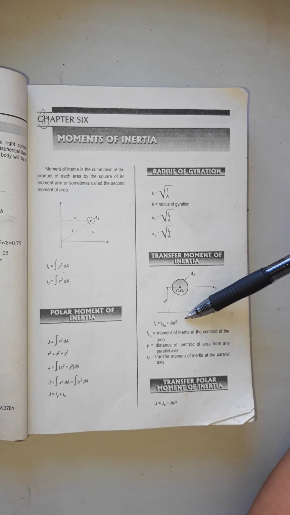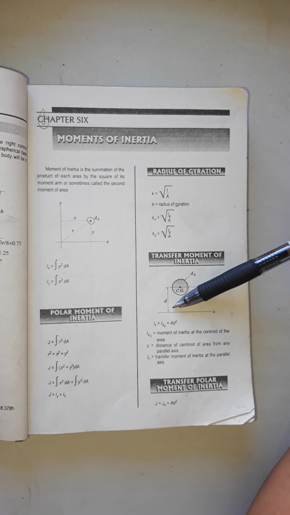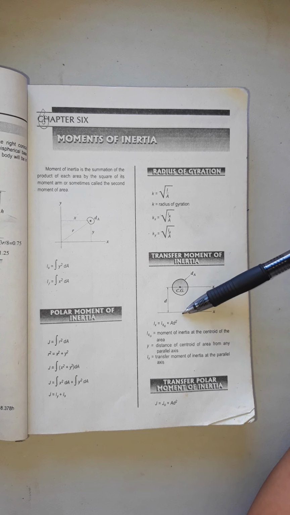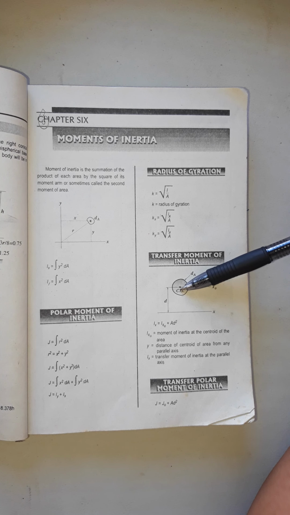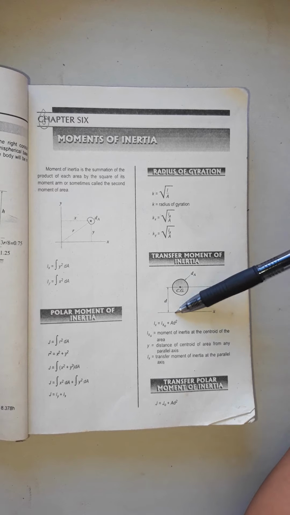So the formula we consider is the moment of inertia at the centroid of the area, and y represents the distance of the centroid of the area from any parallel axis, the distance as it will rotate. And then the transferred moment of inertia at the parallel axis, you have Ix.